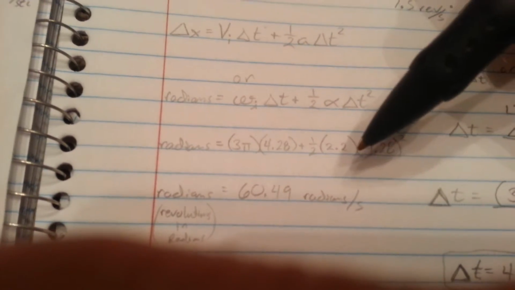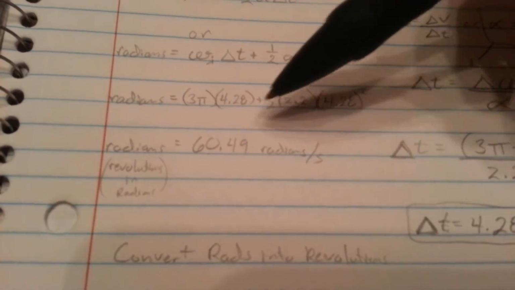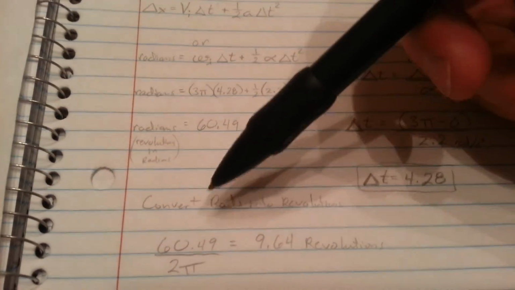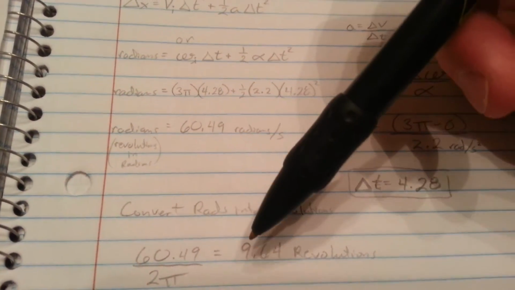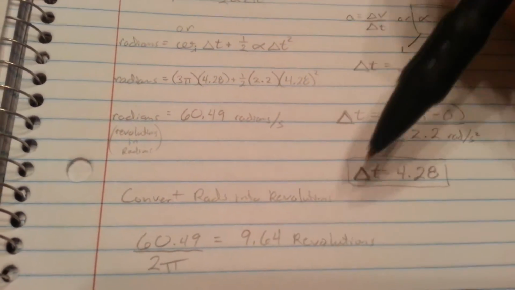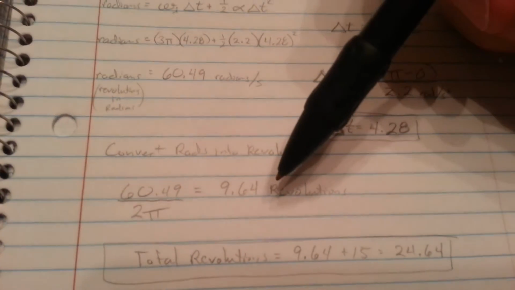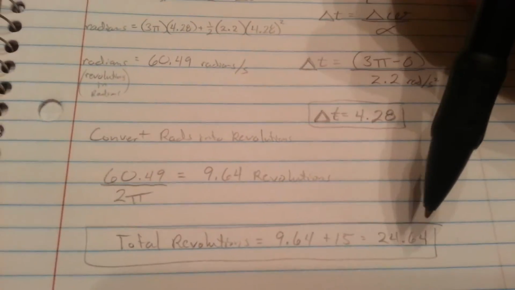60.49 radians per second. However, it asks for revolutions, so in order to convert this back to revolutions, I just divide it by 2 pi. That gives me 9.64 revolutions. And so I add the 15 from before it started shutting off and slowing down, plus this, and it gives me 24.64.